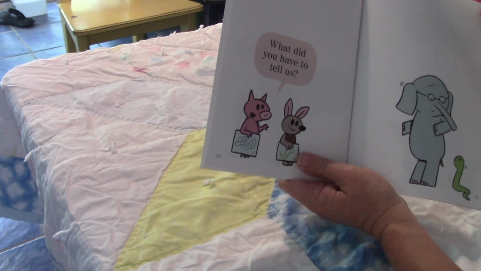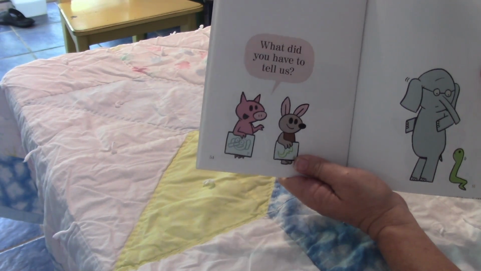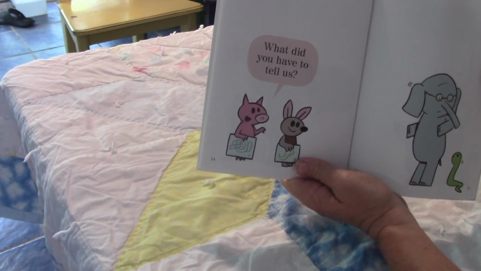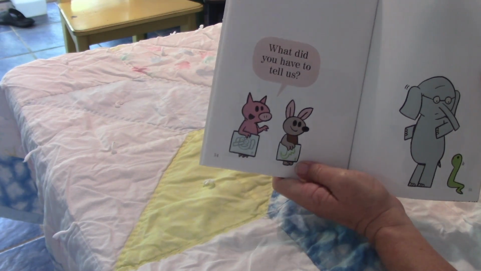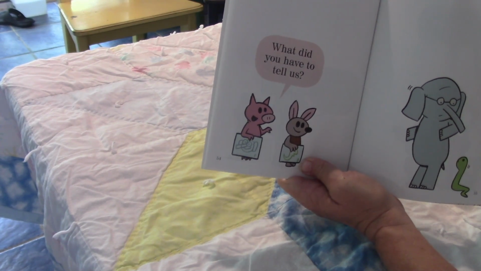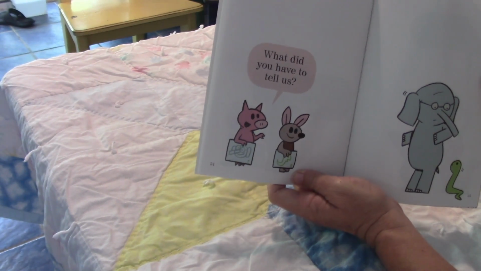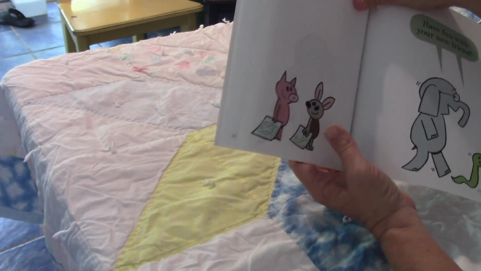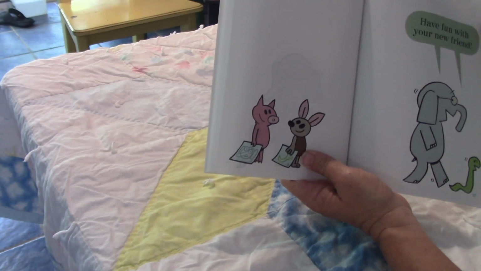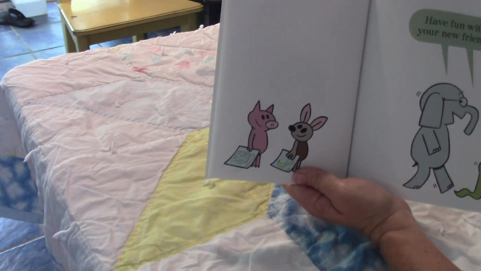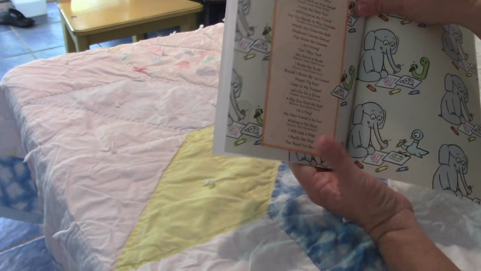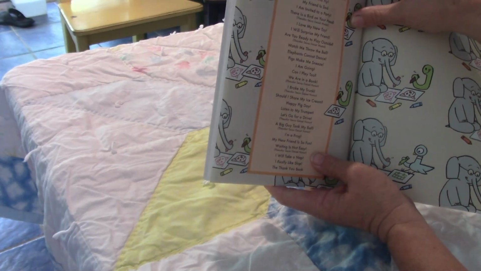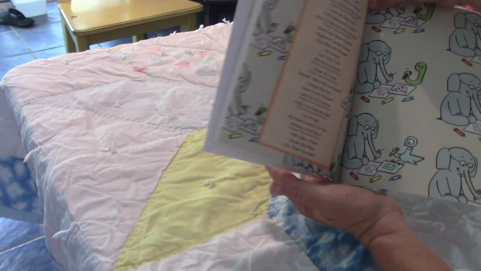Uh-oh. You think Elephant's going to tell Piggy that Piggy can't play with Bat? Do you think Snake's going to tell Bat that Bat can't play with Piggy? That's what they wanted to say. Let's see what they say. Have fun with your new friend. They didn't say it.